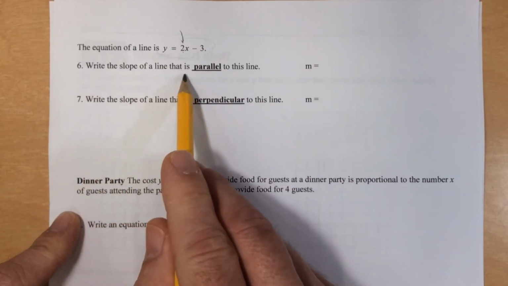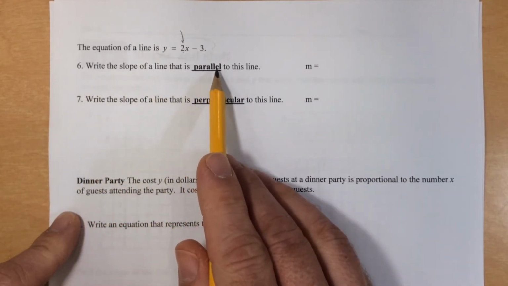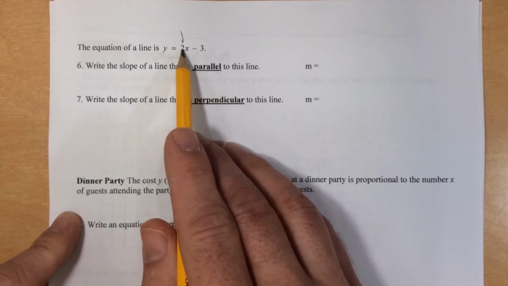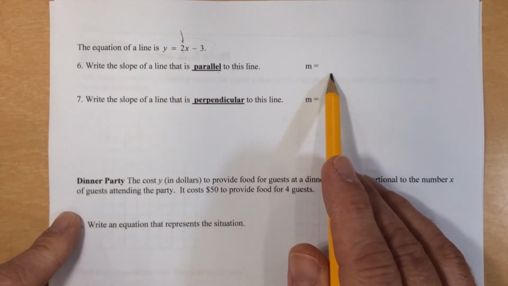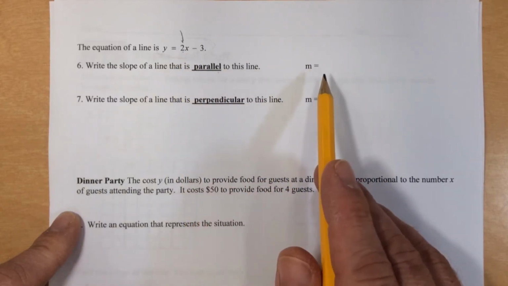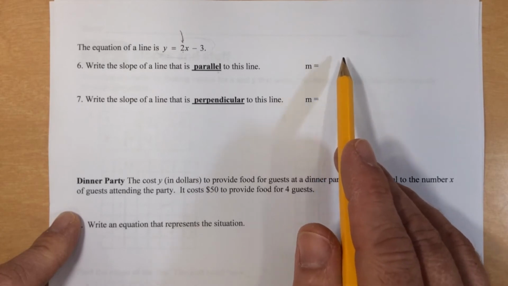So now going back here, remember parallel lines have the same slope. So the slope up here is 2, and I'm not going to tell you what this is, but it'll be the same as that. So this one was 2, and this is the same thing, but I'm not going to tell you what it was.